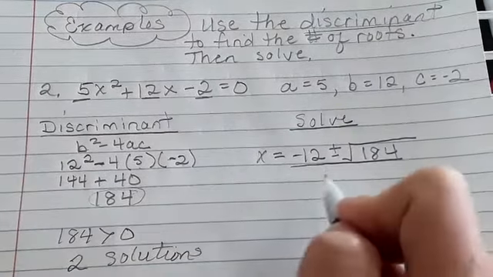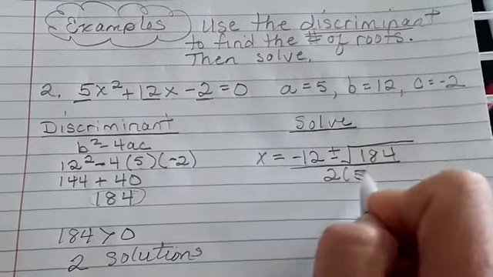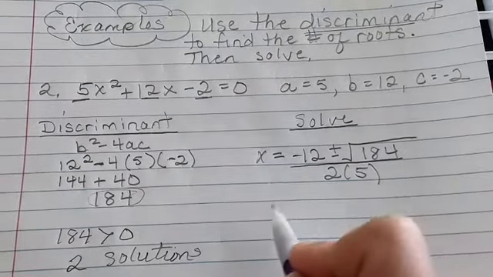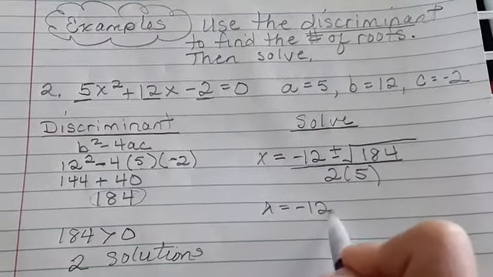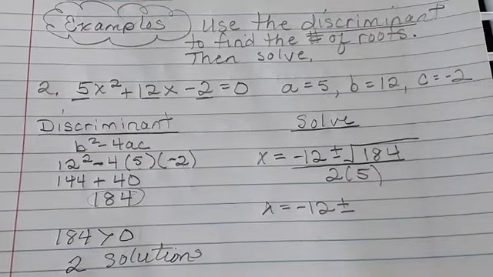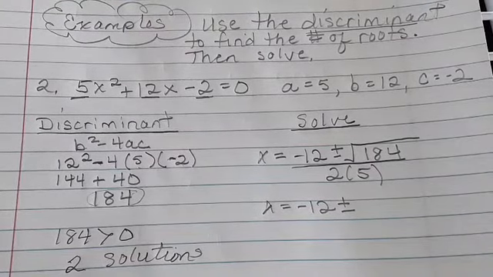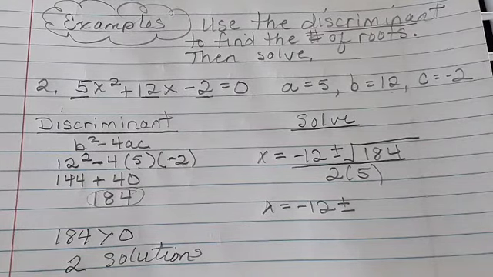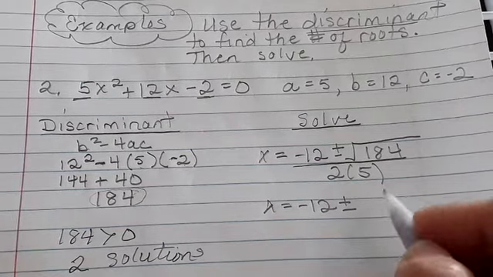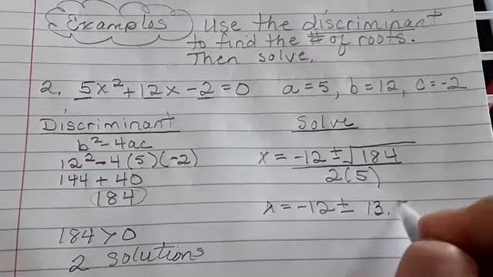Divided by 2 times a would be 2 times 5, so we will be dividing by a 10. Now 184 is not a perfect square, so we are going to have to estimate what the square root is. So when we take that, we get about 13.56.